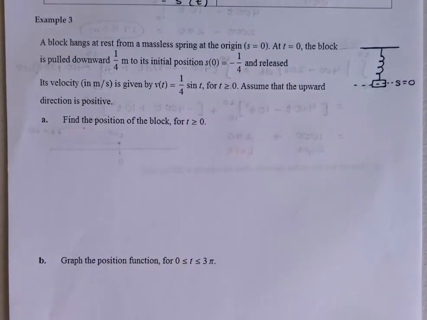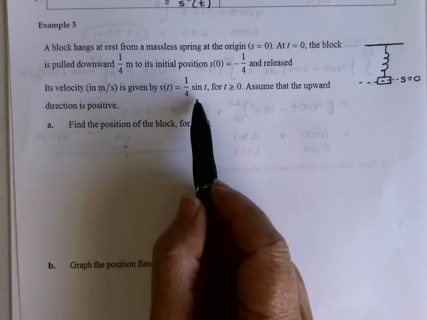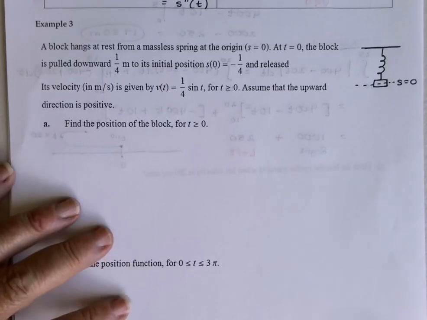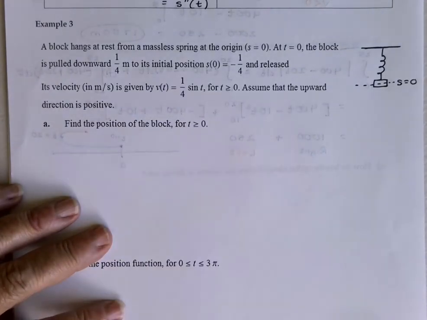For our purposes, we're going to ignore air resistance, the mass of the spring, all of that, and we're going to have a very simple velocity equation. We're essentially going to assume that this is going to remain in perpetual motion. And its velocity function is given by v equals 1/4 sine t for all t greater than 0. We'll assume upward direction is positive.